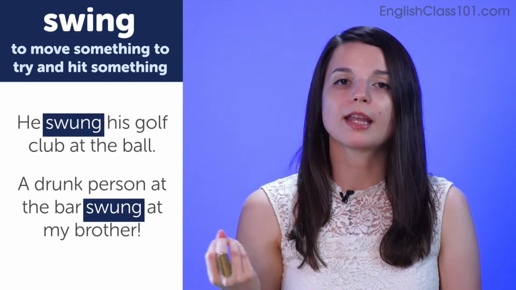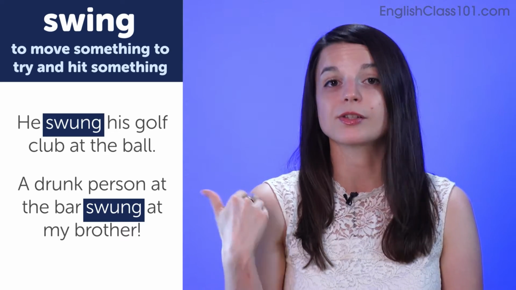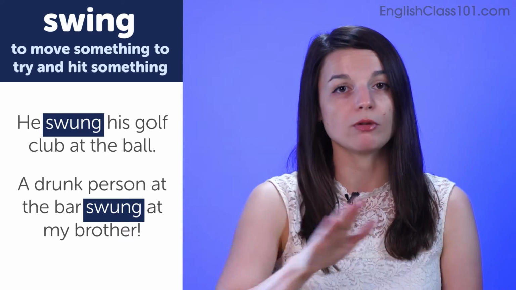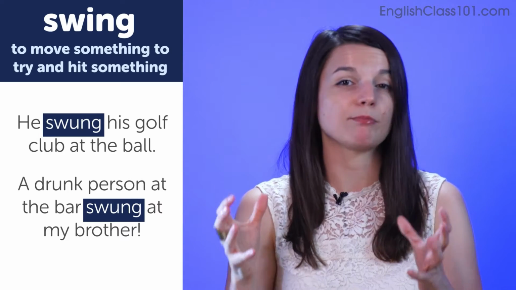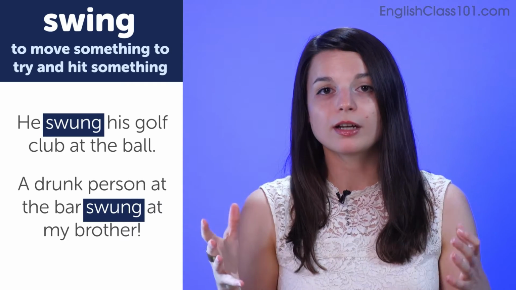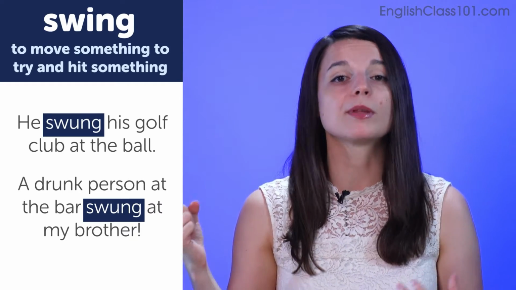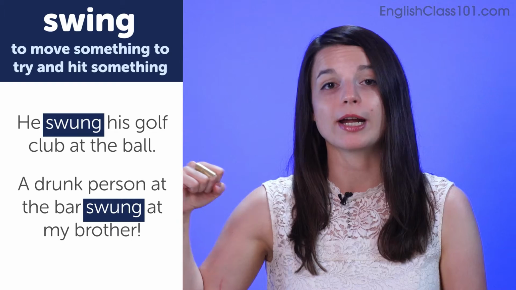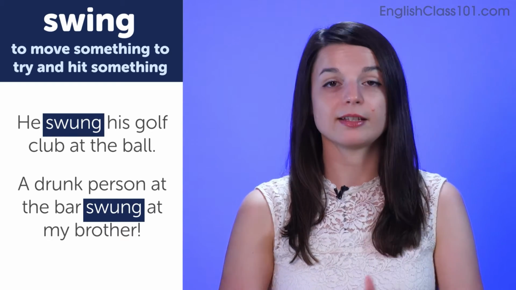So you might hear cases where there doesn't seem to be a clear object described in the sentence that's actually moving, but you can kind of guess based on context. You can kind of guess based on the situation. So here it's a drunk person in a bar who swung at my brother. This probably means he tried to start a fight or tried to swing his arm to punch my brother. Let's move on to the next additional meaning.